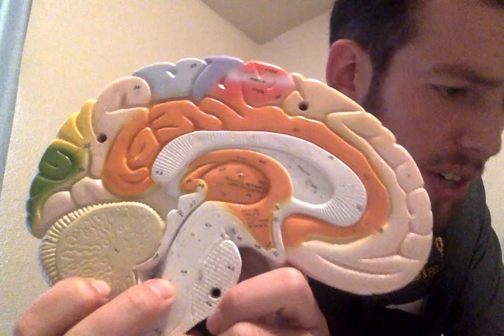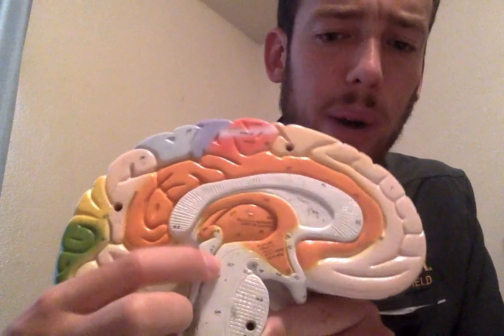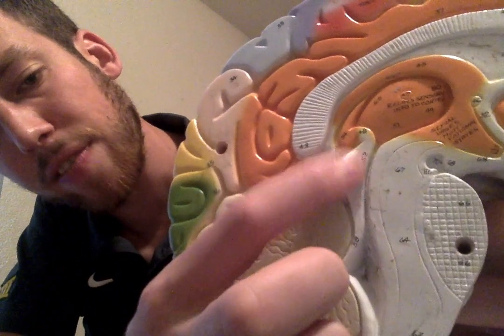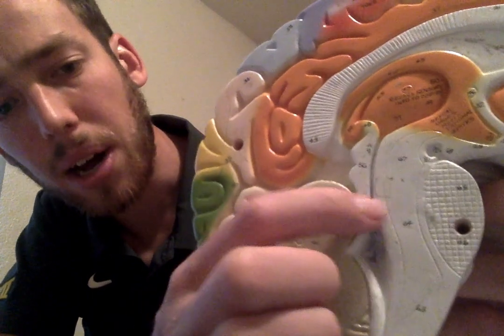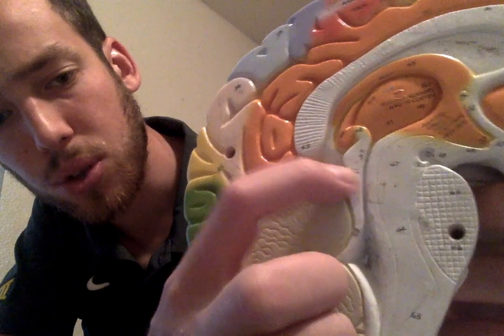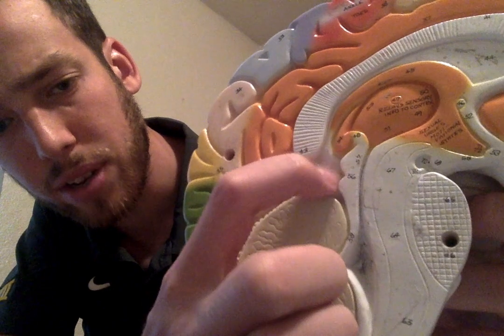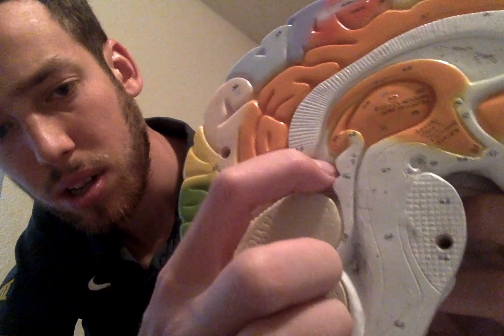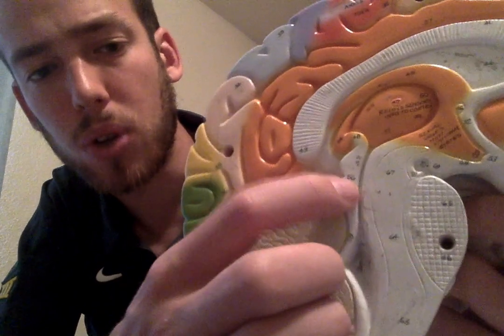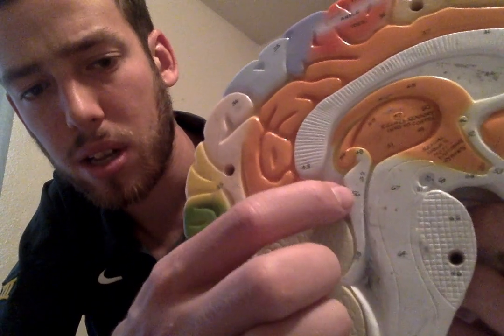And then our last section here is if we go right across from the midbrain, right across that ventricle there, we have this. This right here is the corpora quadrigemina. There's two sections where it kind of juts out. So those are the corpora quadrigemina. Right, that's all for the first page.